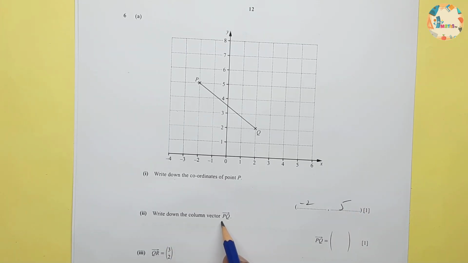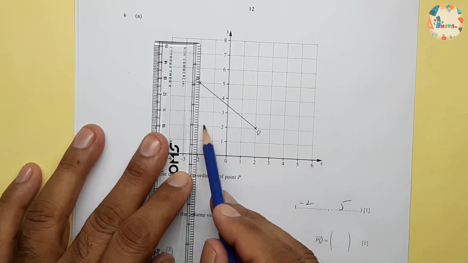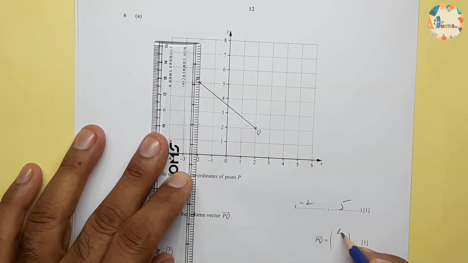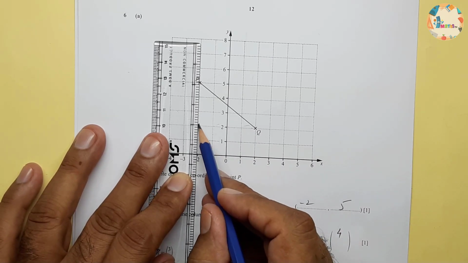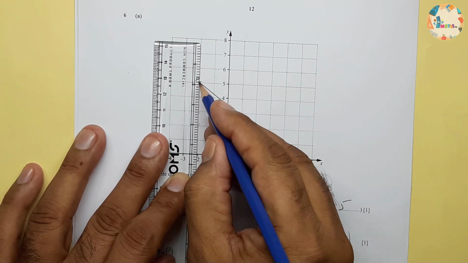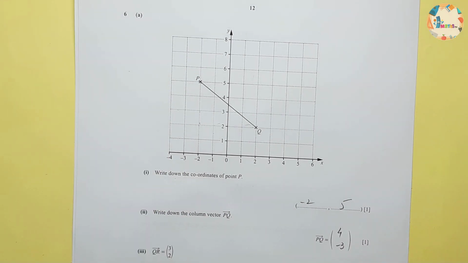Write down the column vector of PQ. Column vector of PQ, we can check column vector of PQ. This will be, from here we can check 1 2 3 4 units. X value is 4 and y value will be 1 2 3, so it will be down, and this will be down -3 and 4, so we can write 4 and -3 y value. So we can write this column vector.